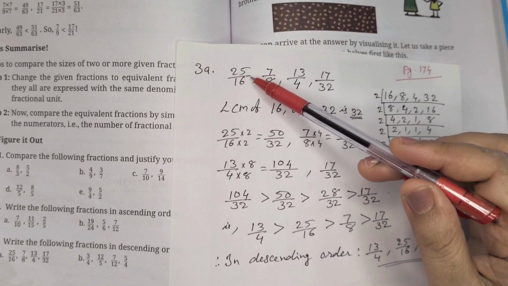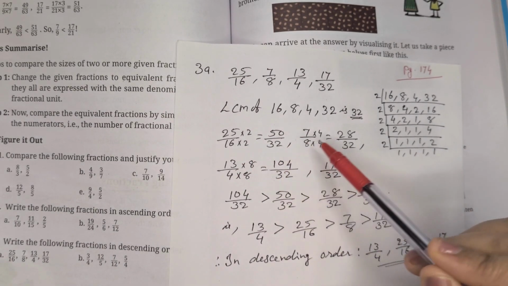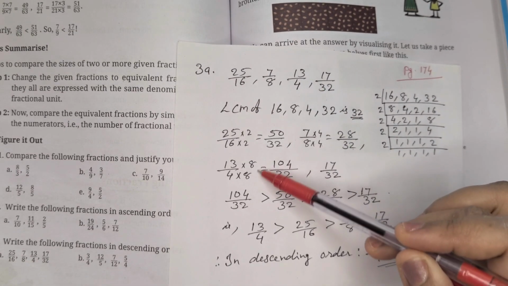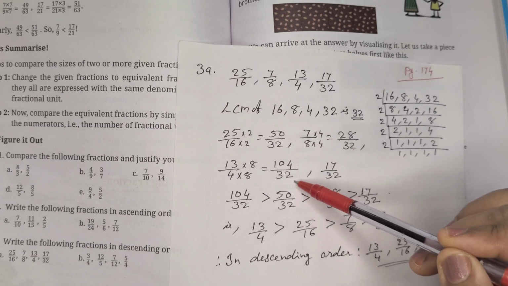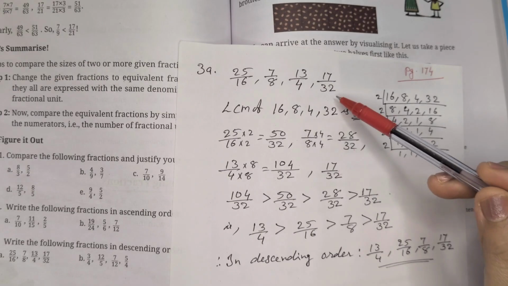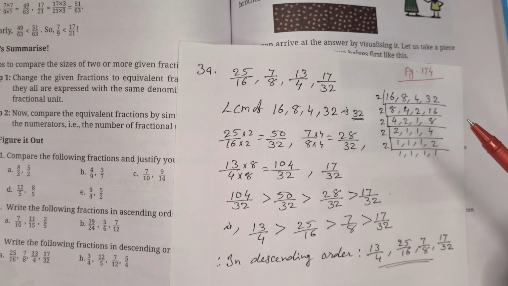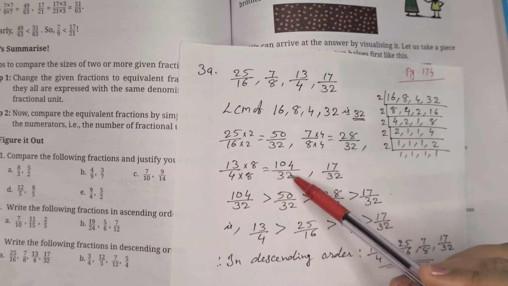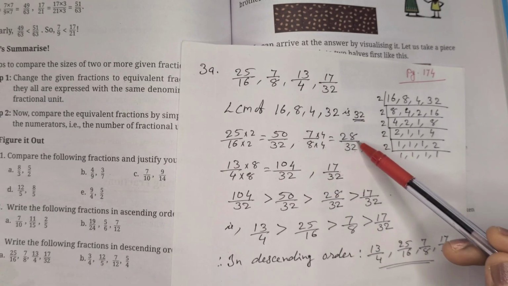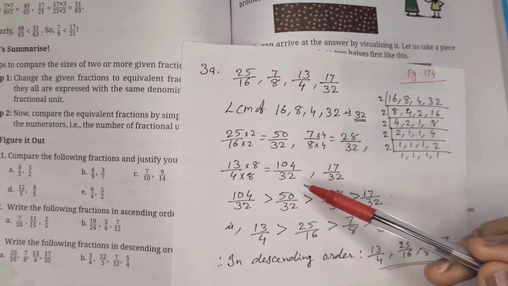Then convert each fraction. 25 by 16, multiplying by 2, 50 by 32. The second one, 7 by 8, by 4, 28 by 32. 13 by 4, we have to multiply by 8, 104 by 32. 17 by 32 is already 32, so no need to change or multiply with anything. Now look at them, bigger to small. The highest one is 104 by 32, followed by 50 by 32, then 28 by 32, 17 by 32.